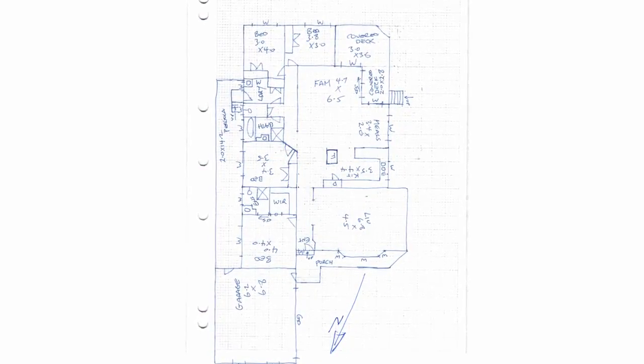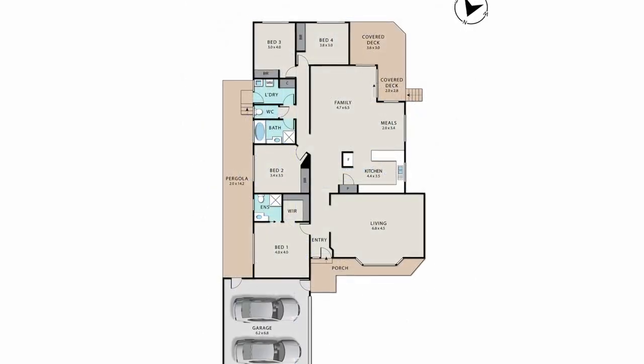And lastly, if you have a sketch or a builder's plan of a property, you can upload it to CubiCasa to be drawn up into whatever style you need.